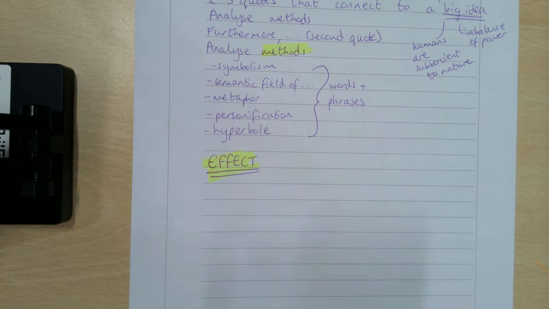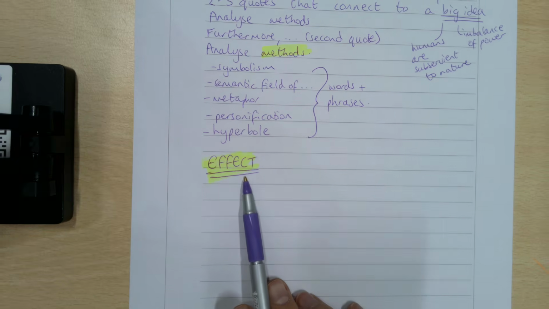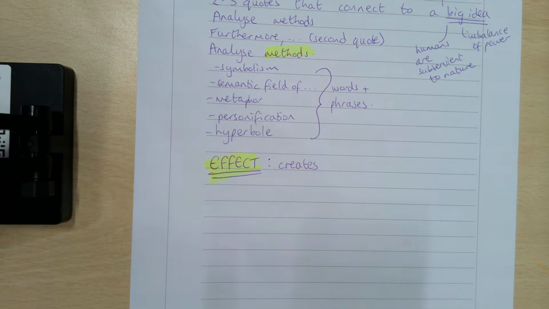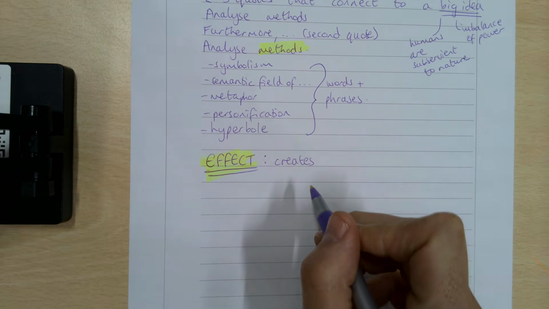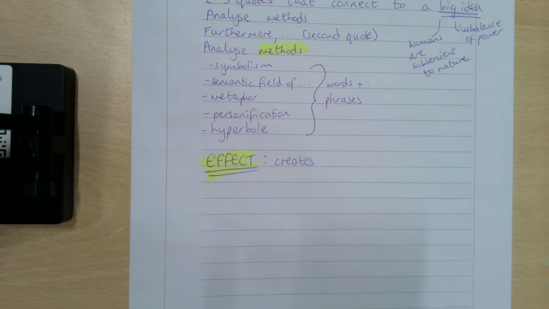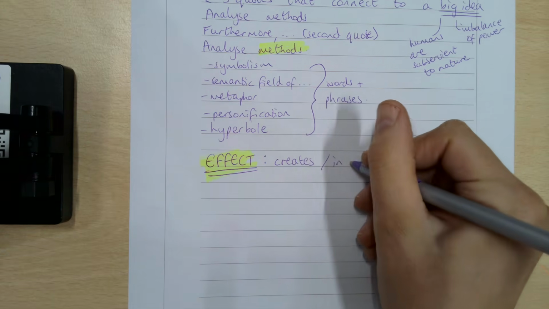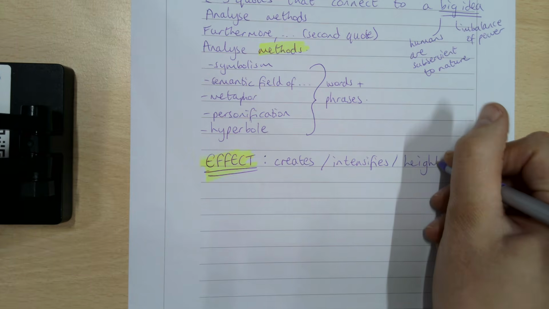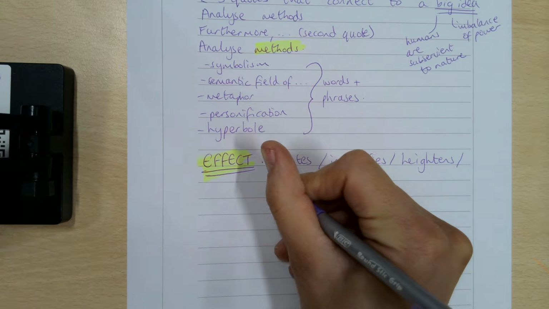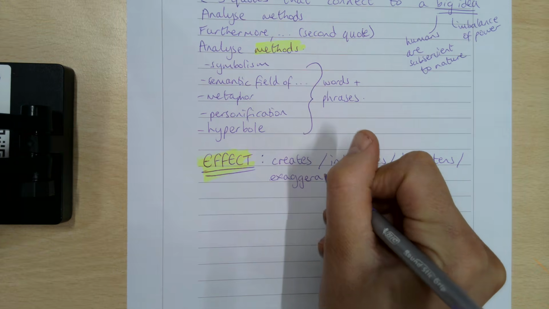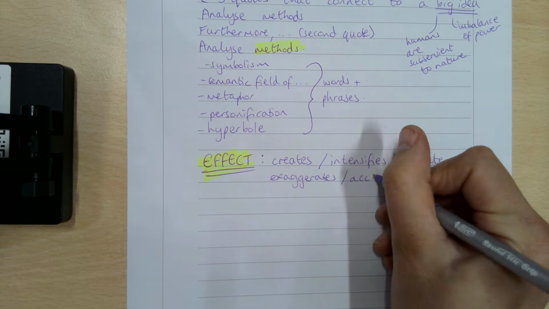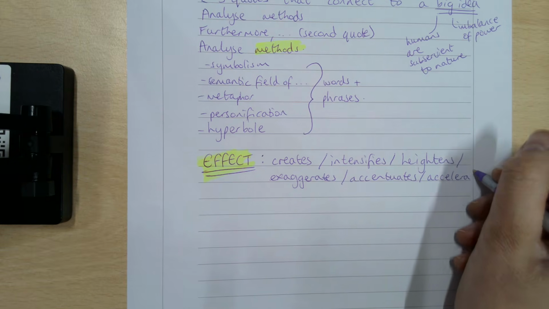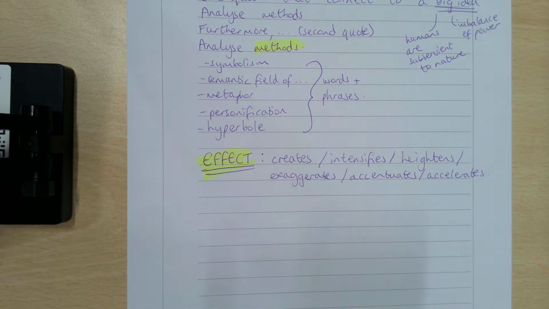What they are going to reward you for is your effect. Okay? So that's when you're going to be using words to signpost to the examiner, you are talking about the effect. If you use these words, they cannot deny that you are talking about the effect. So we've got things like creates, intensifies, heightens, exaggerates, accentuates, accelerates. Okay, they signal really clearly you're talking about the effect.